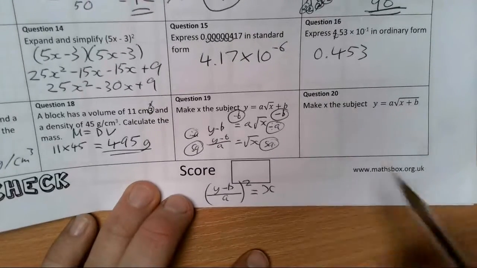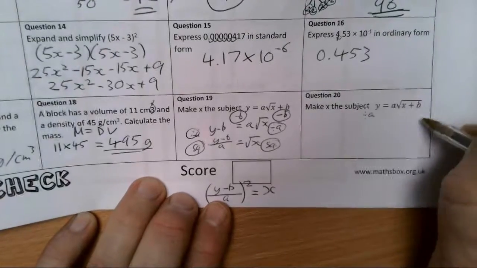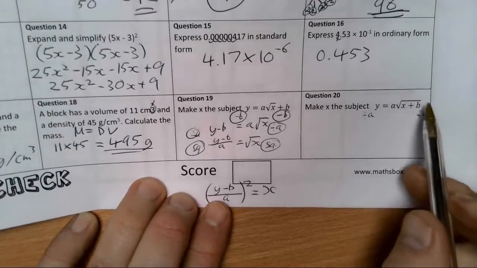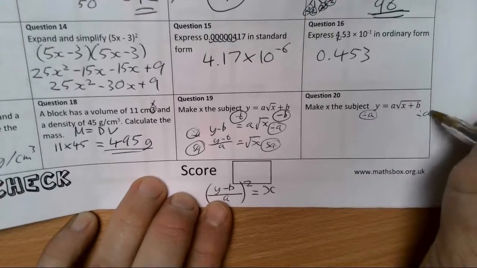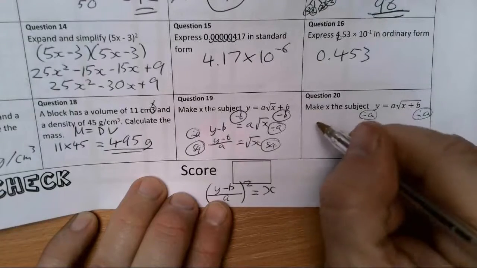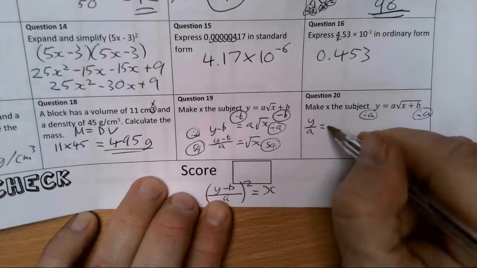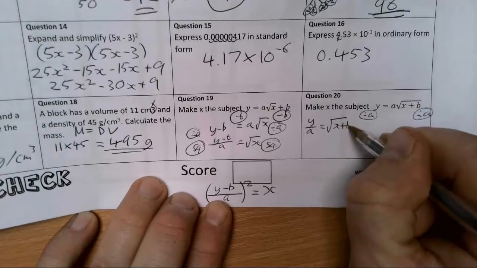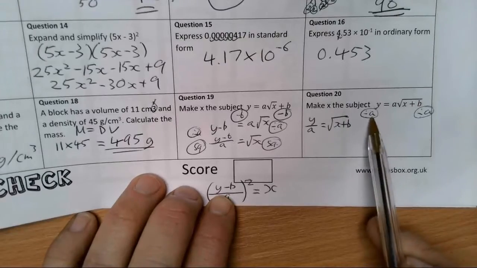Okay, then we've got x the subject of this one. So first move here this time is to divide by a. I can't subtract b because that's all bound up in this square root. So I can't do that yet. My first move has to be divide by a. So I got y over a equals square root of (x plus b). I still can't subtract b because this square root is over the whole of it.